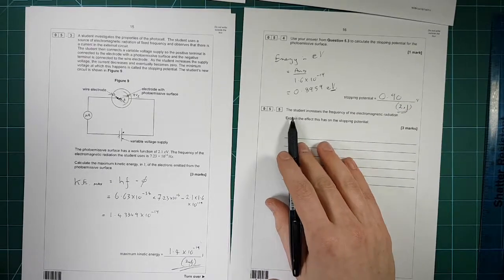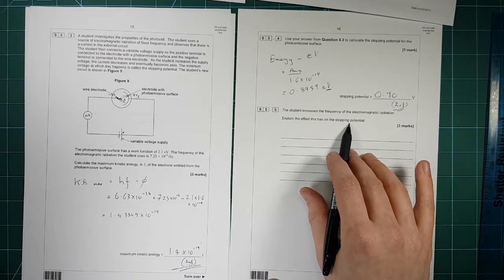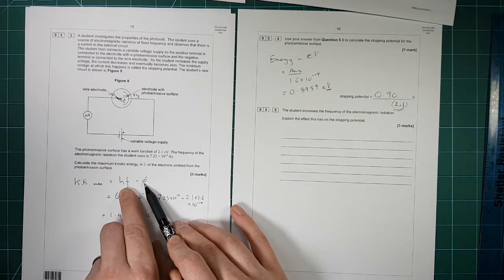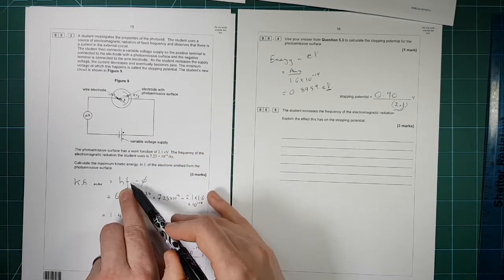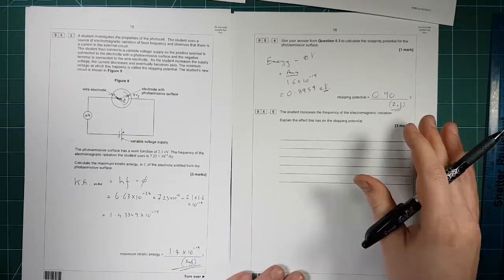If the student increases the frequency of the electromagnetic radiation, what will this have on the stopping potential? Well, if we increase the frequency here, this value, the work function, is going to stay the same because that depends on the metal. So the kinetic energy of the electrons is going to increase. If the kinetic energy of the electrons increases, then that means the stopping potential will also increase.